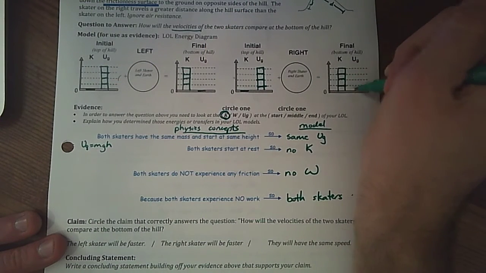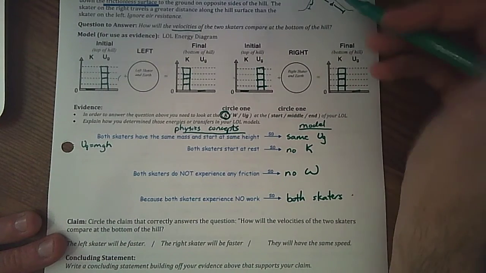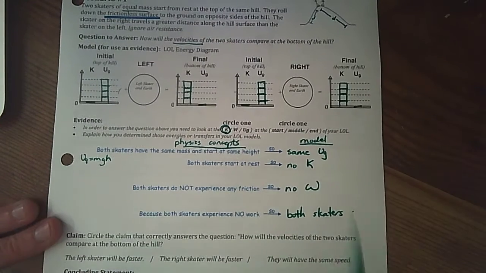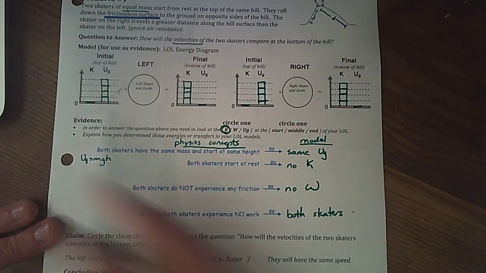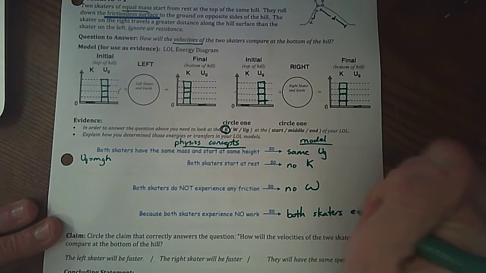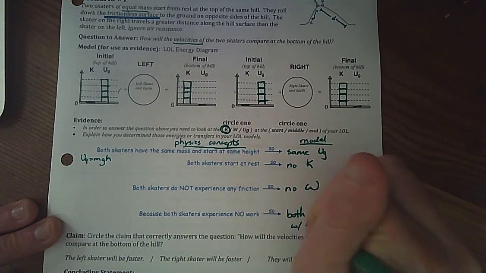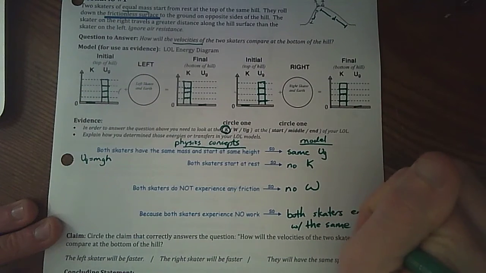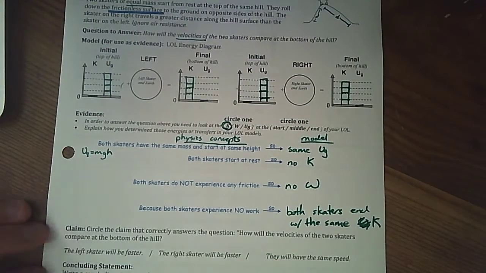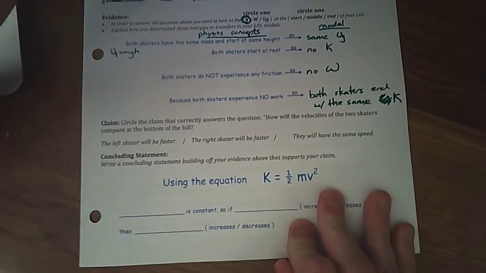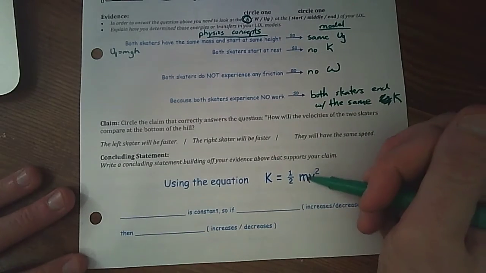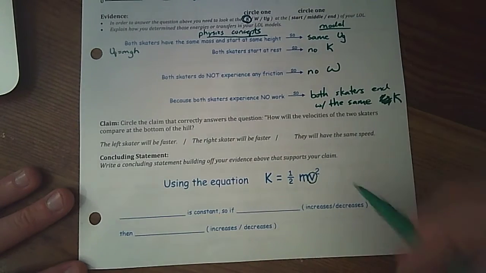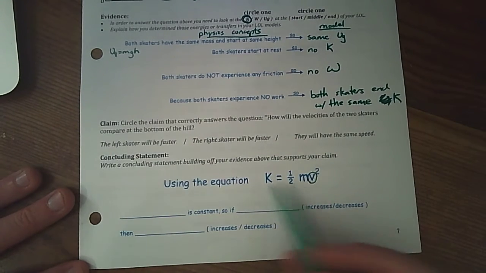So there are things that are different. They're going down different sides of the hill, different distances. But based on our concepts with energy, because both skaters experience no work and they started with the same energy, both skaters end with the same, not UG, K. So now I know that they end with the same K, and that's going to help me with my concluding statement. Again, I want to talk about velocity at the end of the day, but in order to know about velocity, I had to know about my other variables right here.